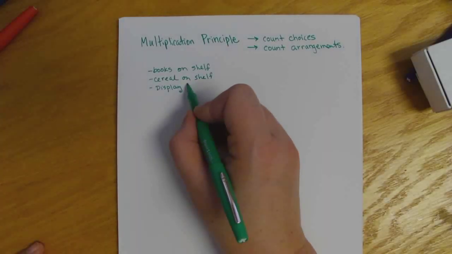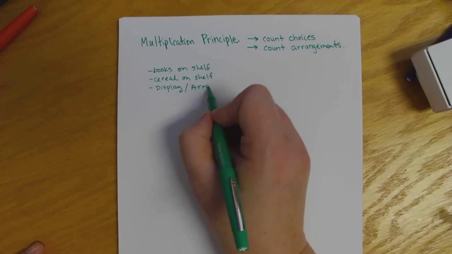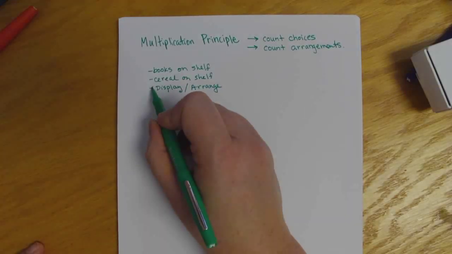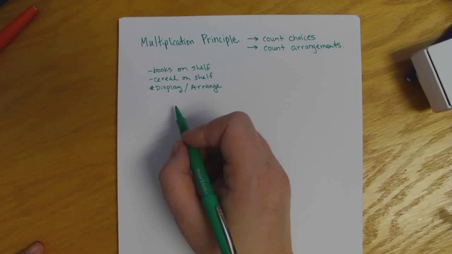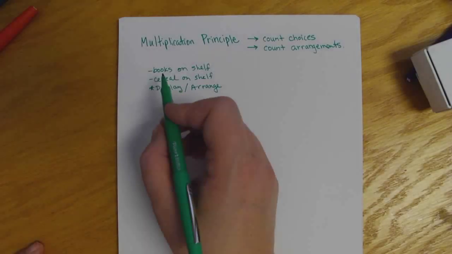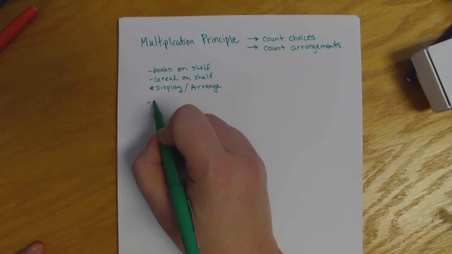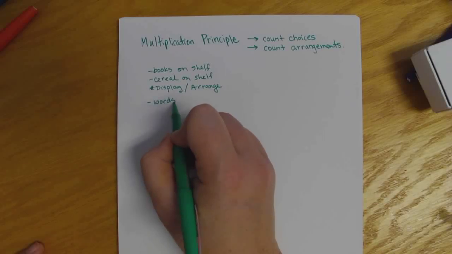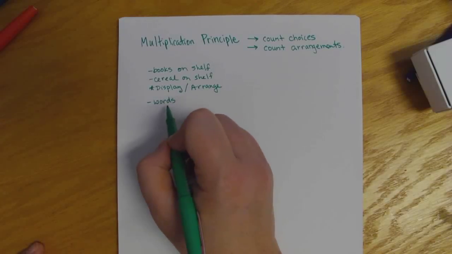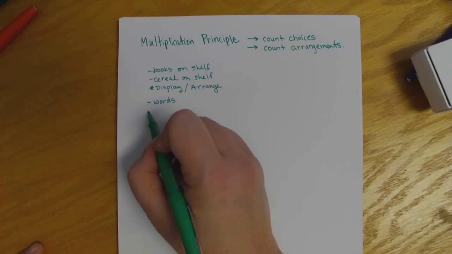So display is a keyword, or the word arrange. So those are sort of keywords. Other kinds of displays that you might not think of are words. The order that I put the letters is a display, and if they are in a certain order, they actually read. You can read it to be something.